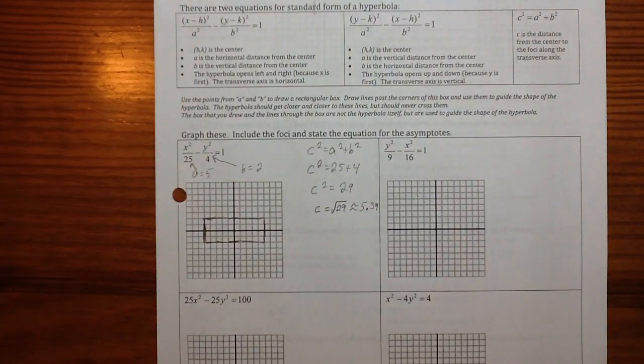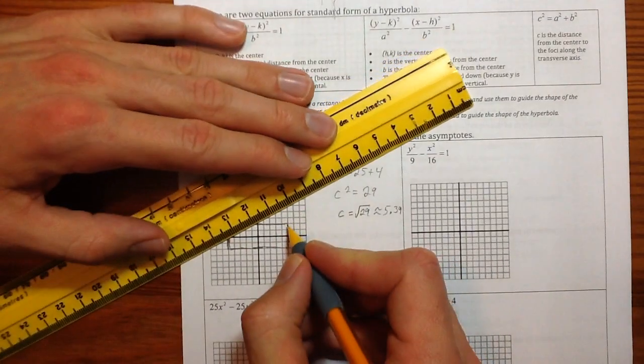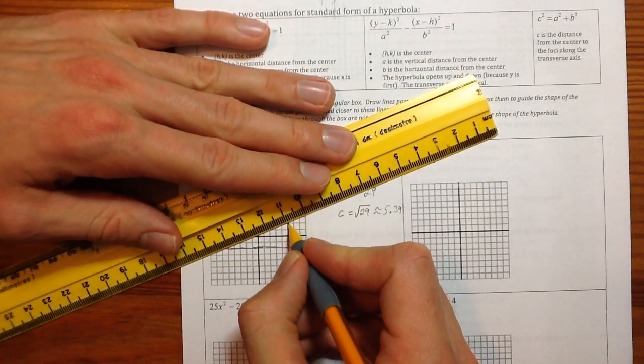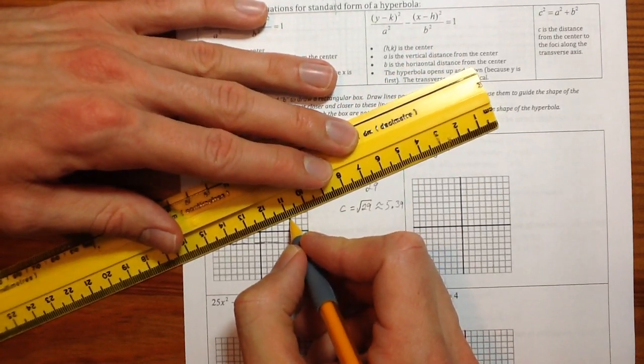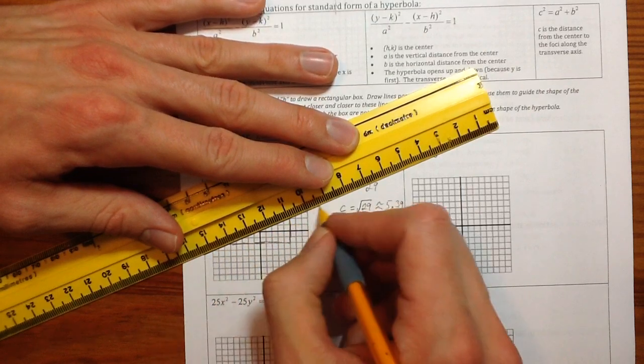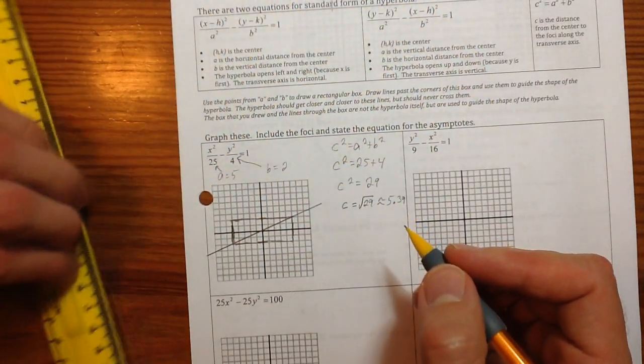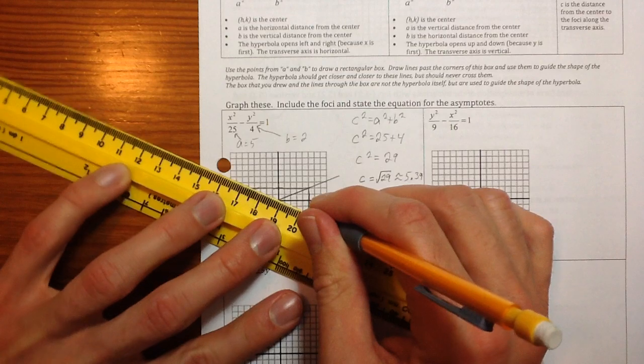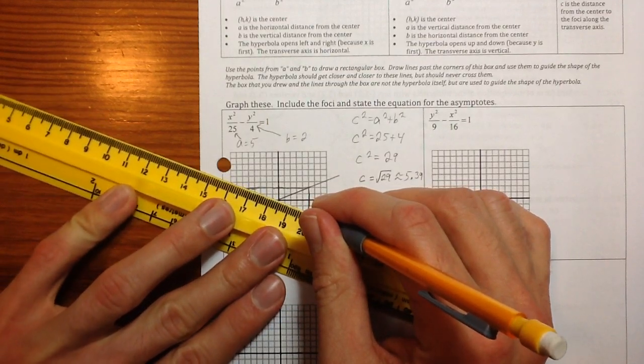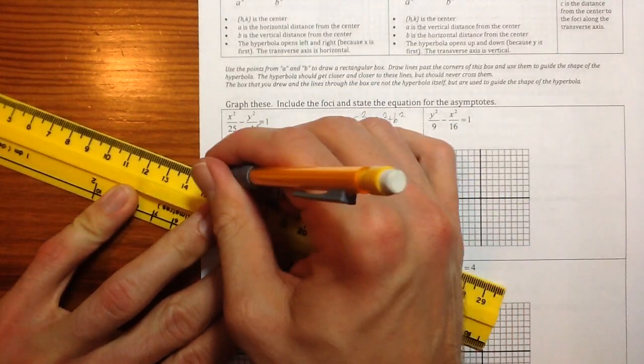Okay, so here's our asymptotes. You know what? I just mispronounced that. Asymptotes. There's one asymptote. Here is the other asymptote.